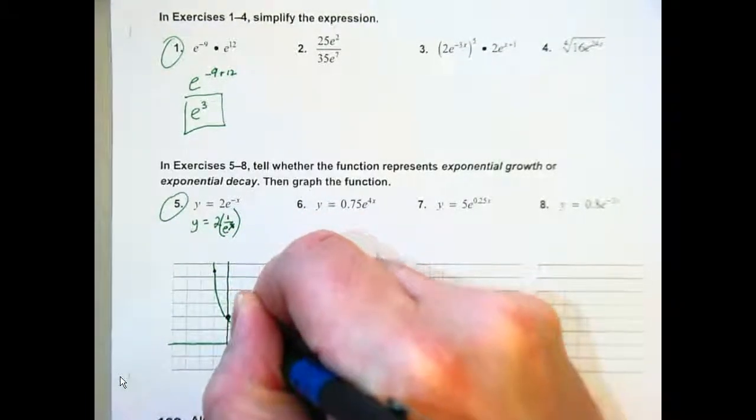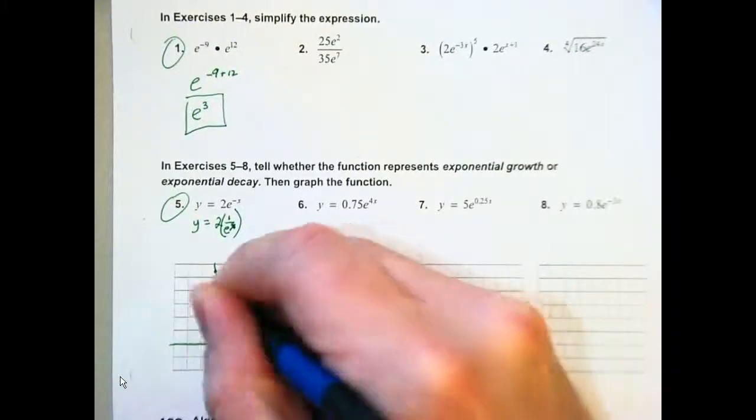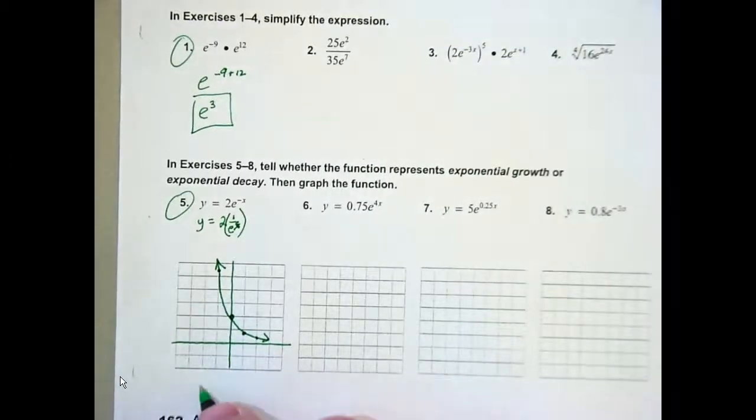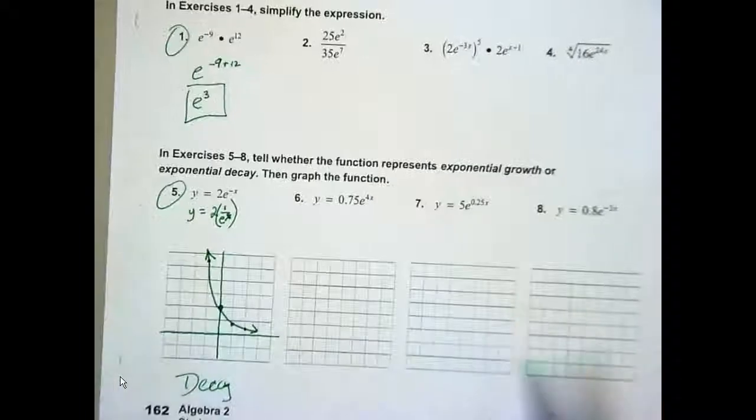So you start seeing that it's approaching what line? This x-axis. Okay. That is your asymptote. Very good.